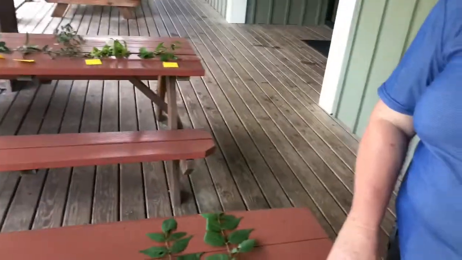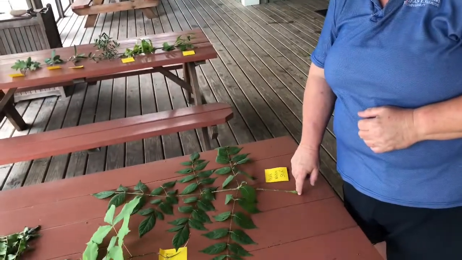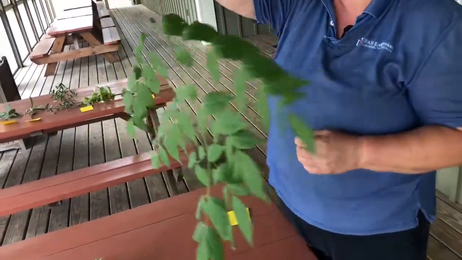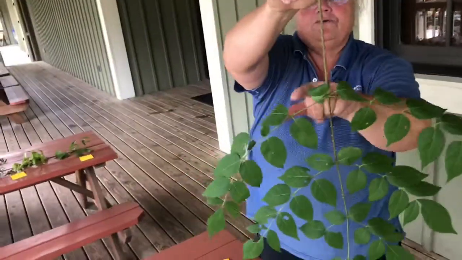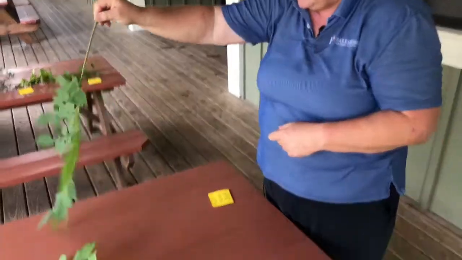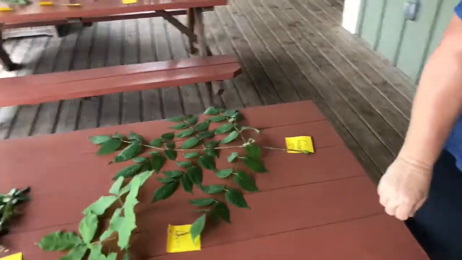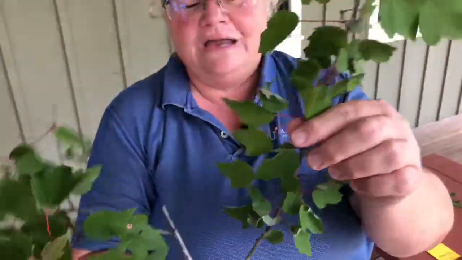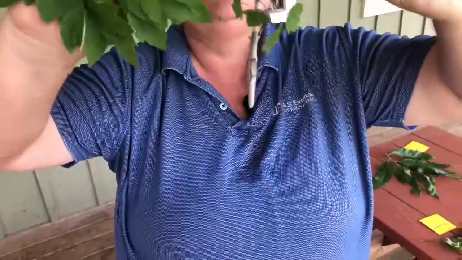Okay? A, Aralia. A, ash. Okay? A lot of them that start with A's are also opposites. Okay? M's. How about maples? All right? See the branch from the tree?